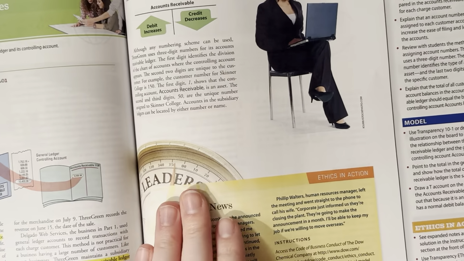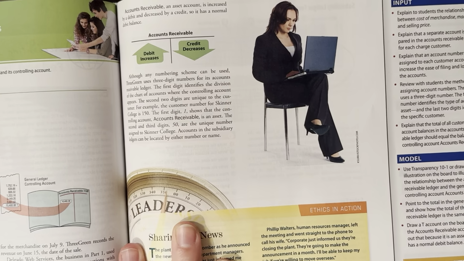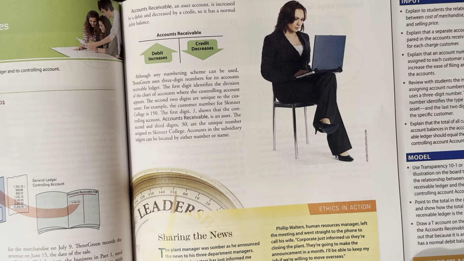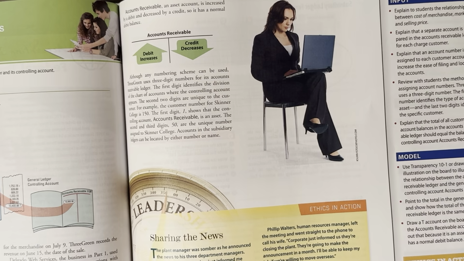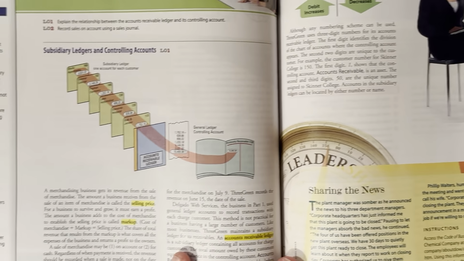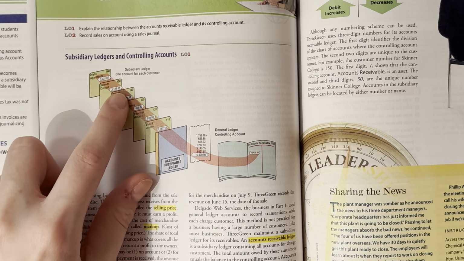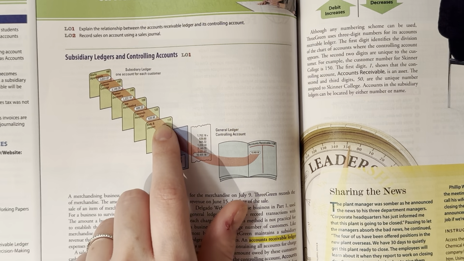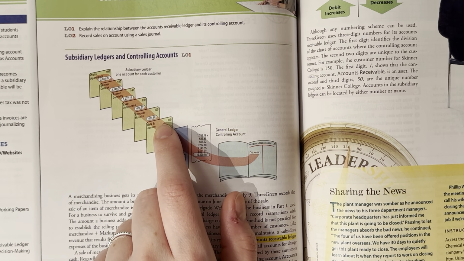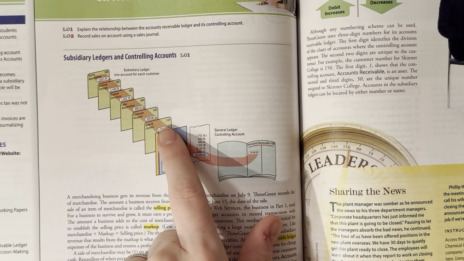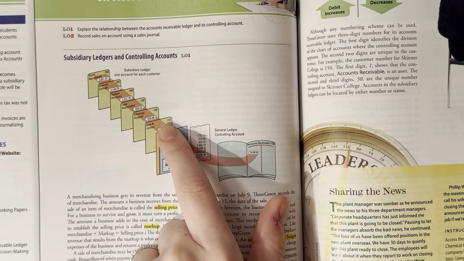Finally, over here shows the normal balance of an accounts receivable. Normal balance is a debit always, okay? So accounts receivables are assets. The numbering part of this is 3 digits. The first digit represents the division of the chart of accounts, which we learned about. Any kind of asset is usually indicated with a 1.